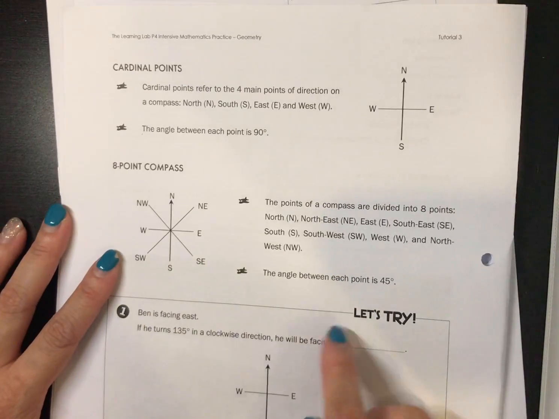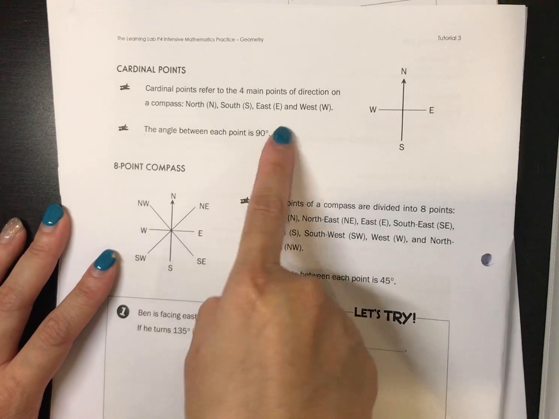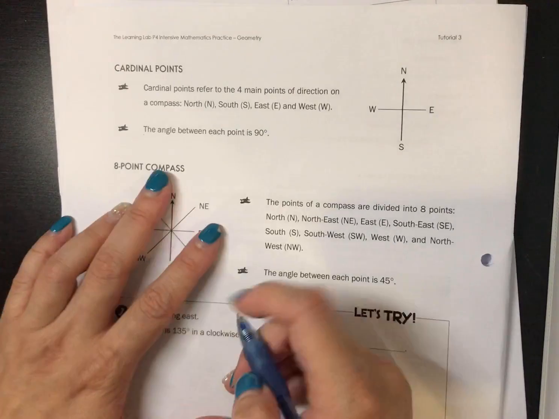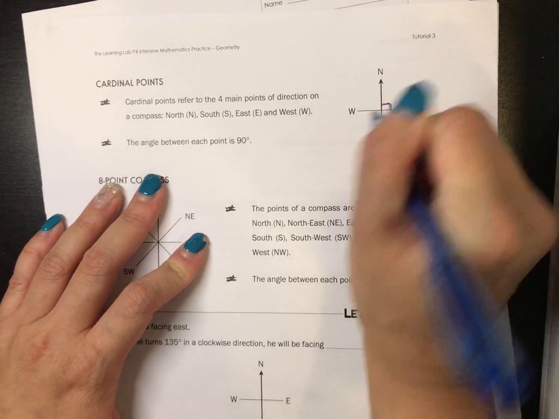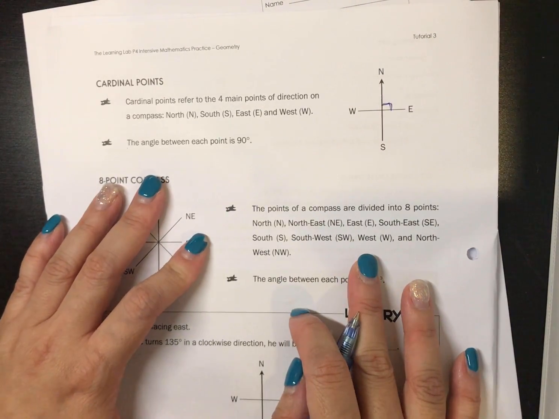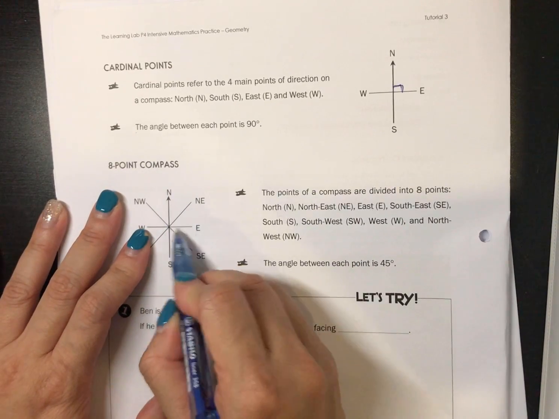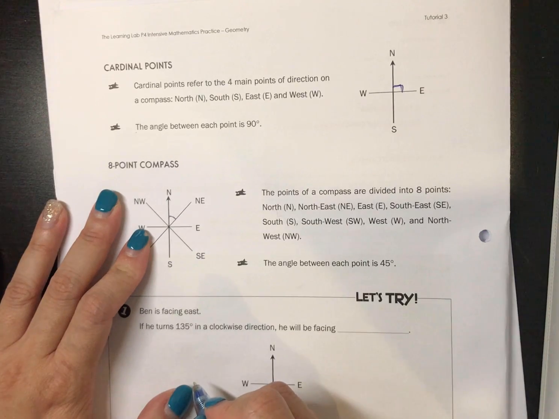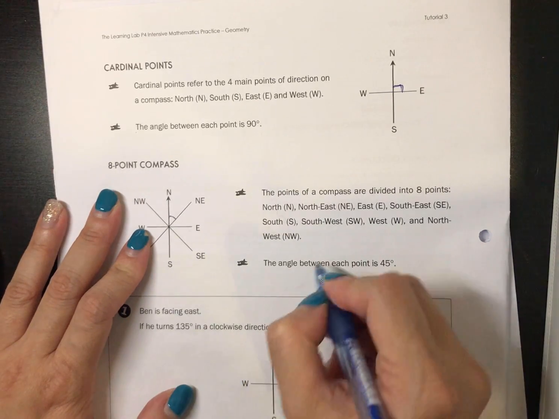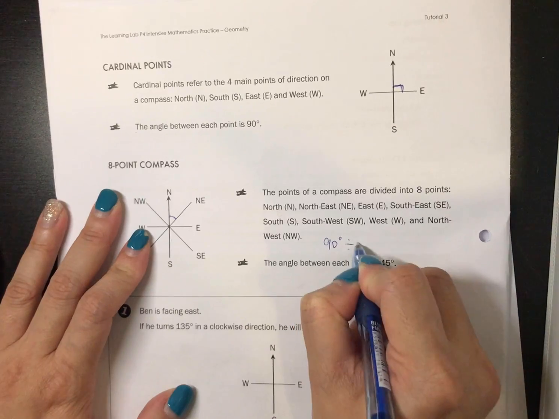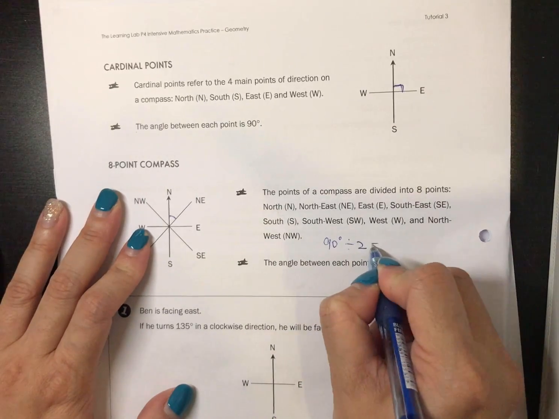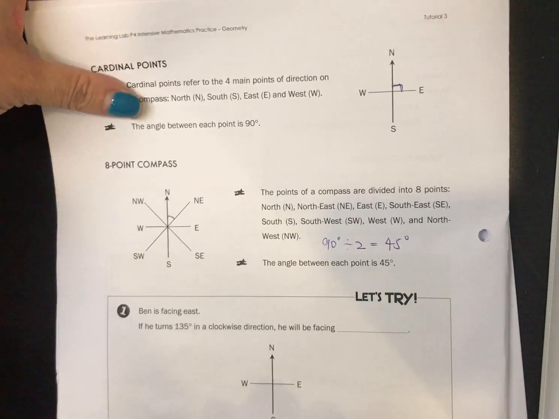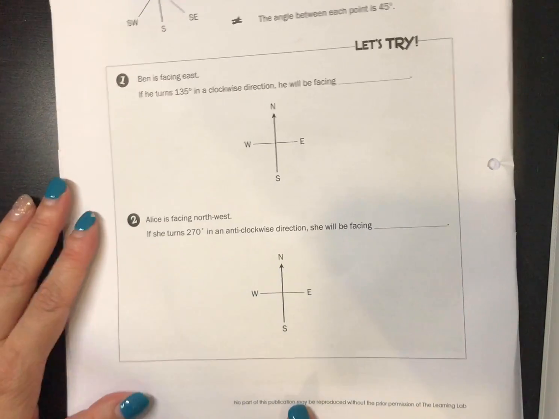Now this is what we drew just now. 4 cardinal points, north, south, east, and west. The angle between each point is 90 degrees. Right? A perfect L shape. So if this was 90 degrees, what do you think is the angle here? You got it right, 45 degrees, because 90 degrees divided by 2 is 45.